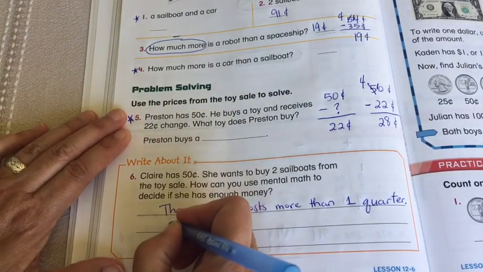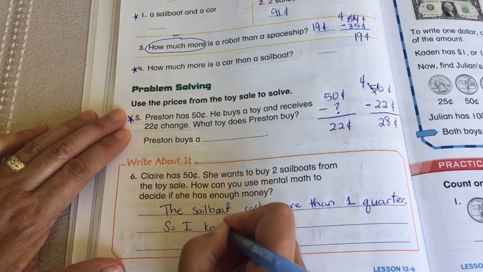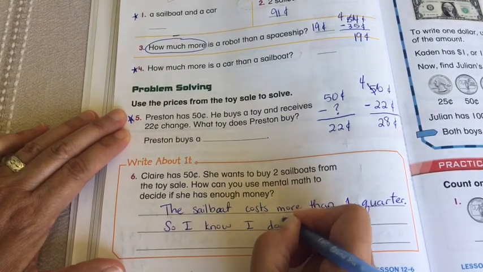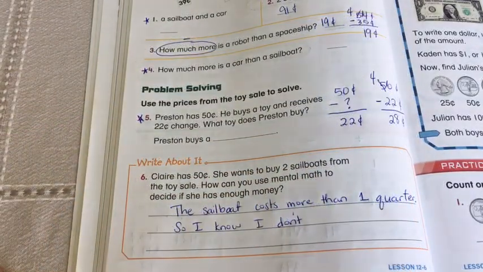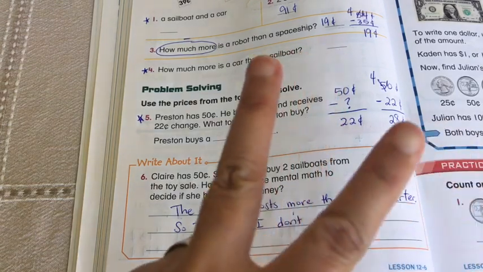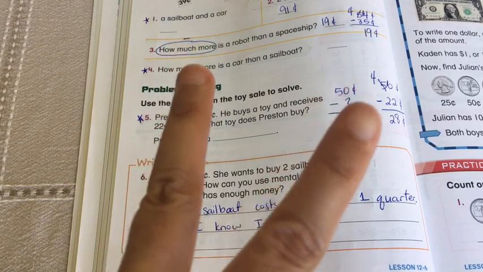So I know I don't have enough money for 2 sailboats because I just have 2 quarters.